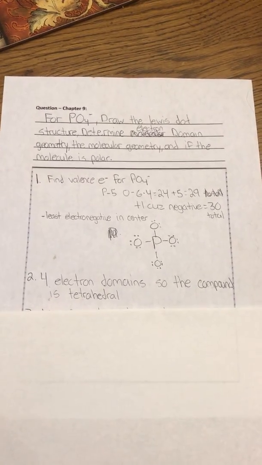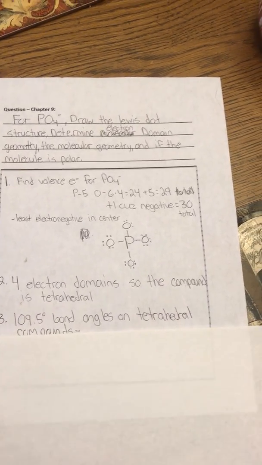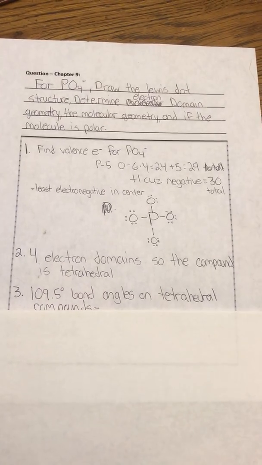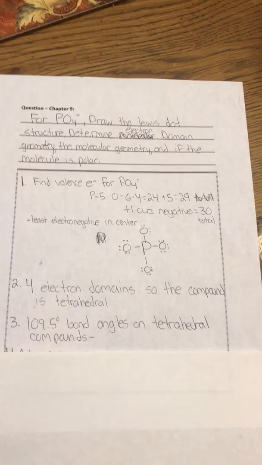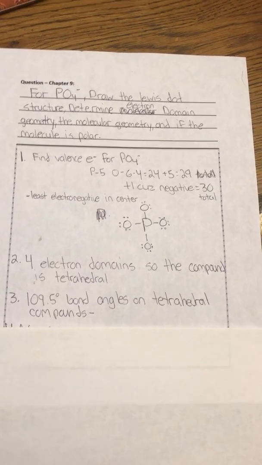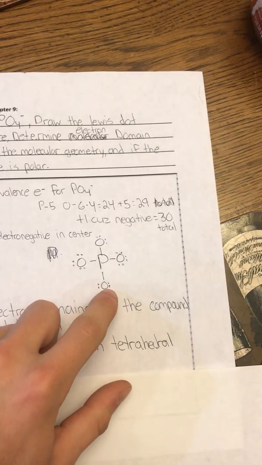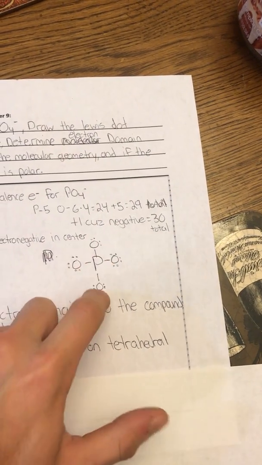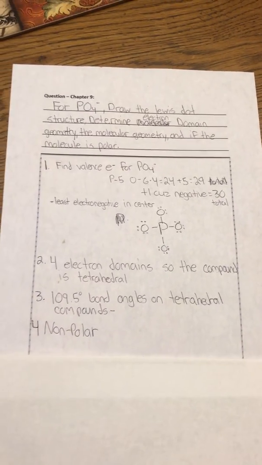The next step is to determine the molecular geometry, which is also simple. Tetrahedral compounds have a bond angle of 109.5 because they have the 4 electron domains. And then the last step is to determine if the molecule is polar. And the molecule is not going to be polar because you see that it has symmetry with all 4 of the outside atoms being the same. So that's the problem for chapter 9.